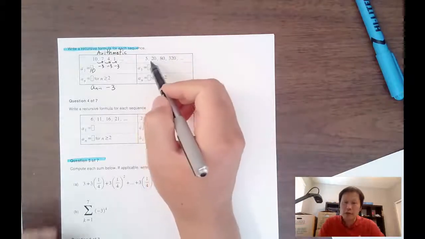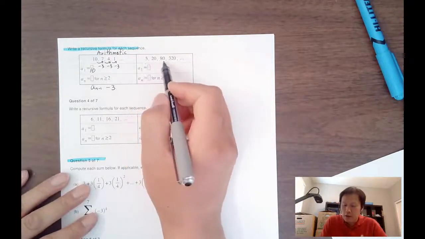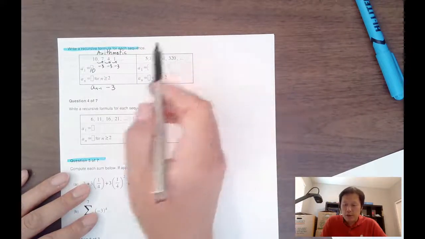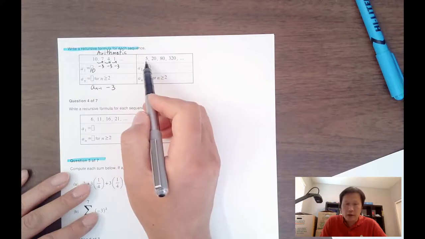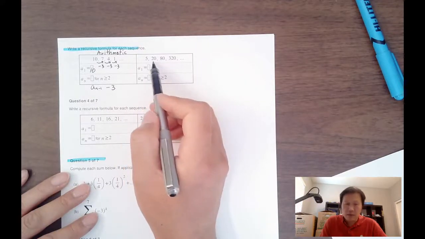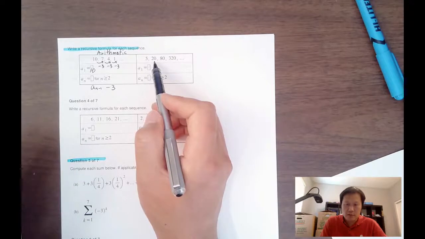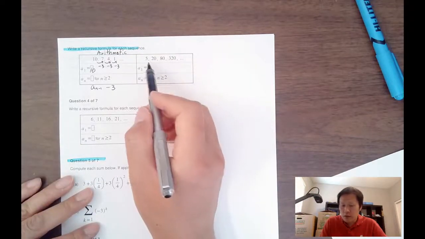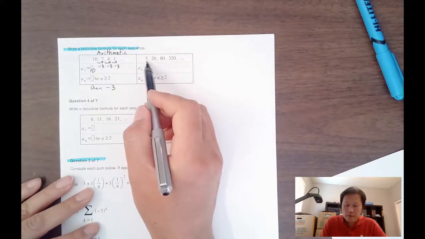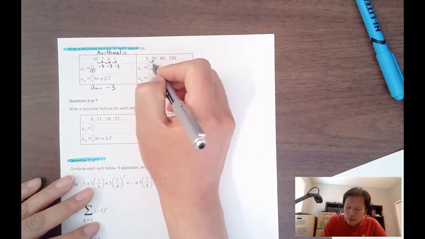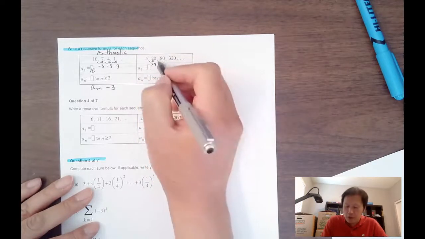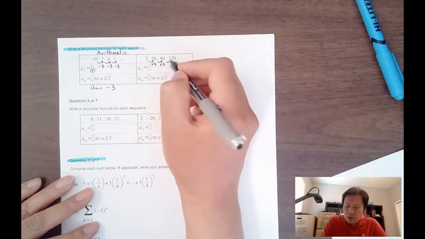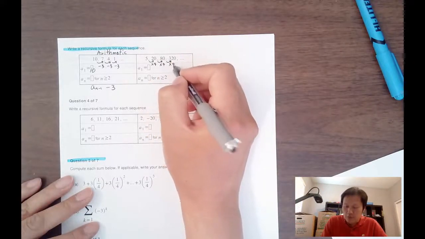5, 20, 80, 320. If you think it could be arithmetic, you can do subtraction. 20 minus 5 is 15. 80 minus 20 is 60. Busted, it's not arithmetic. Then you think, maybe it's geometric. Yes, 20 divided by 5 is 4, meaning you are multiplying by 4. 80 divided by 20 is 4, multiplying by 4 again. 320 divided by 80 is 4 again. It is a geometric sequence.